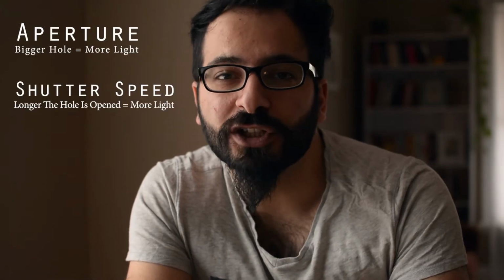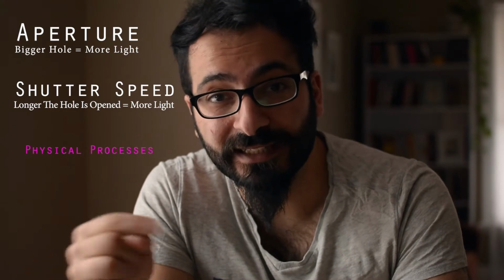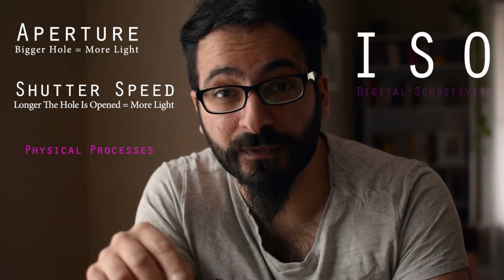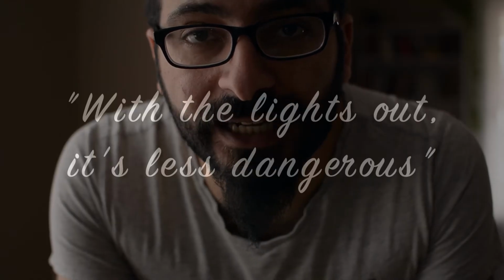While aperture and shutter speed physically control how much light hits the sensor, ISO does it digitally. Higher ISOs will let more light in, so the demand on shutter speed and aperture decreases. Higher ISOs allow us to shoot at much higher shutter speeds and also allow us to see in darker situations. With the lights out, it's less dangerous when we have ISO on our side.